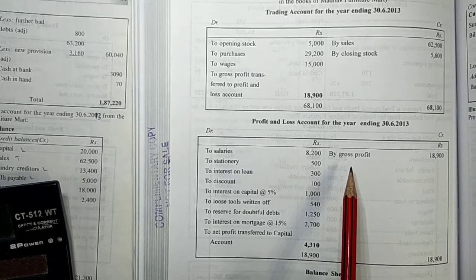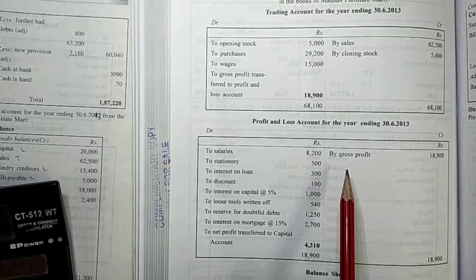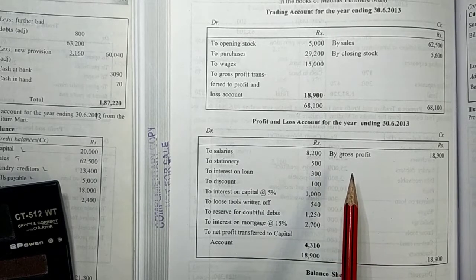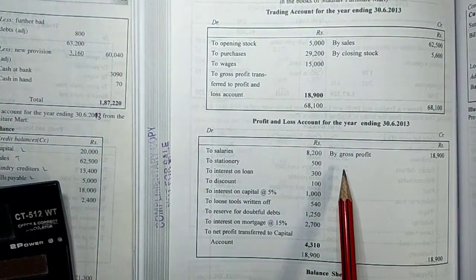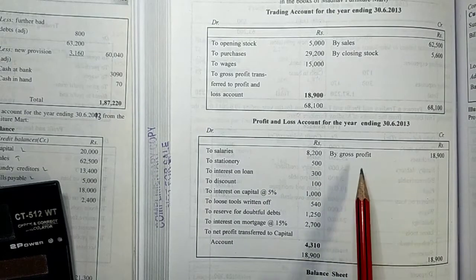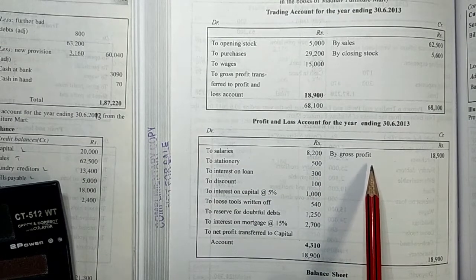The nominal account principle says debit all expenses and losses, credit all incomes and gains. Profit is an income or gain, so based on that we are taking this over here.